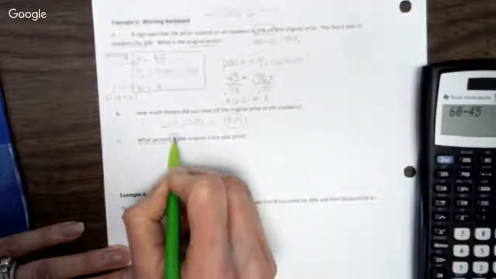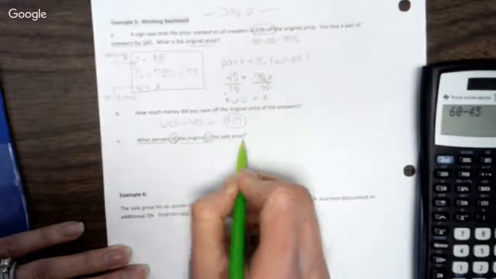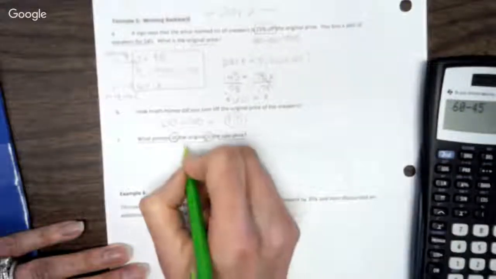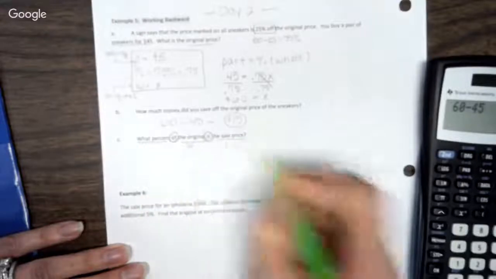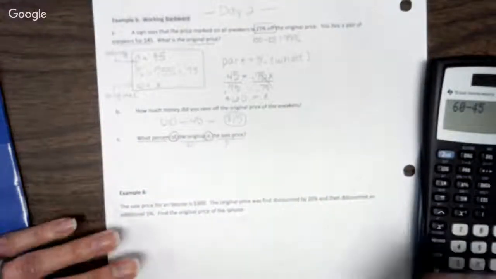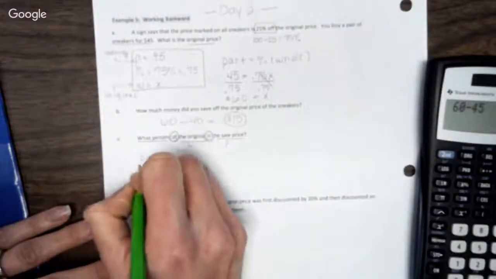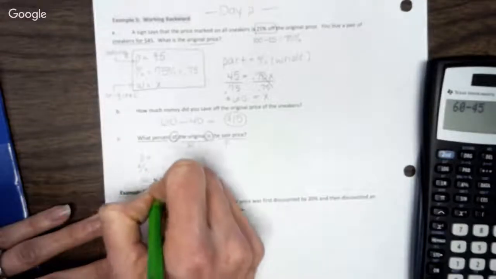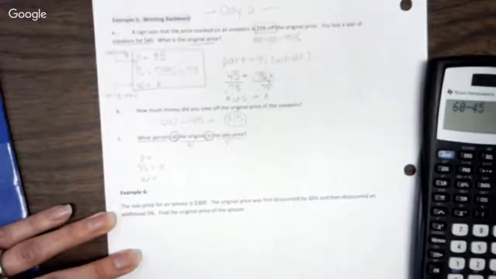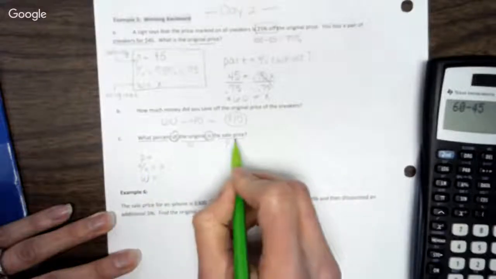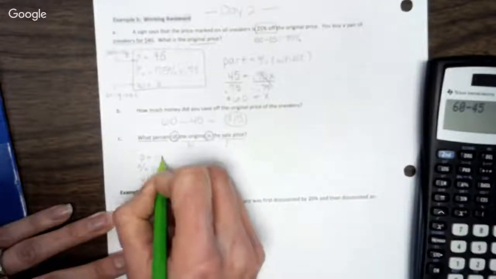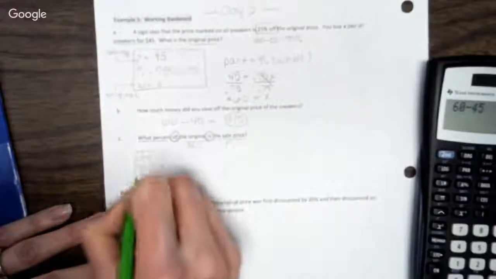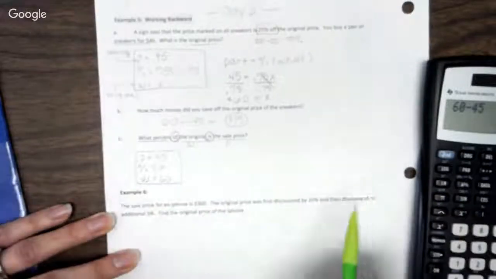All right, part C says, what percent of the original is the sale price? So remember, the word of means whole, is means part. So set up your cheat sheet. They're asking us to find the percent. The part is the sale price, which would be 45. Your whole is your original price because of the of, and that would be 60.